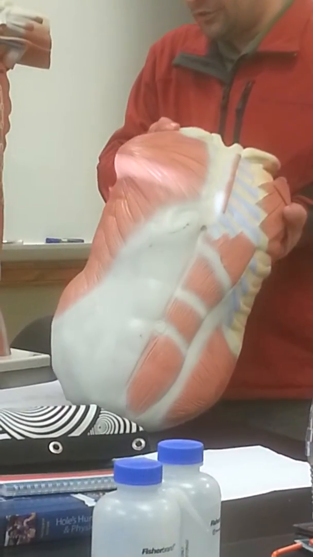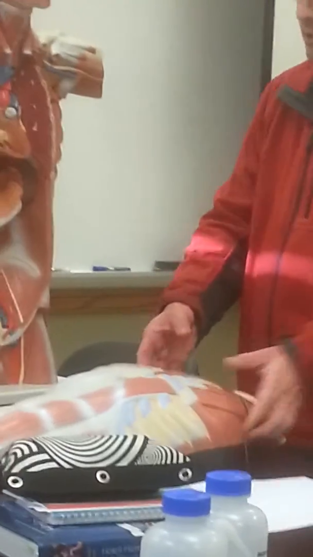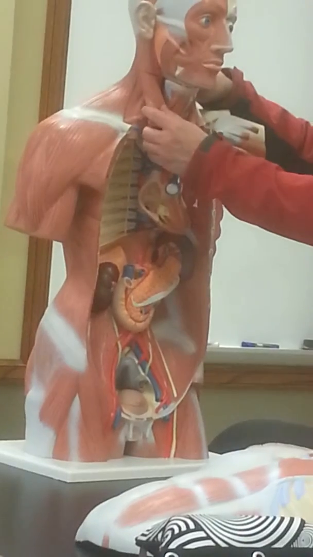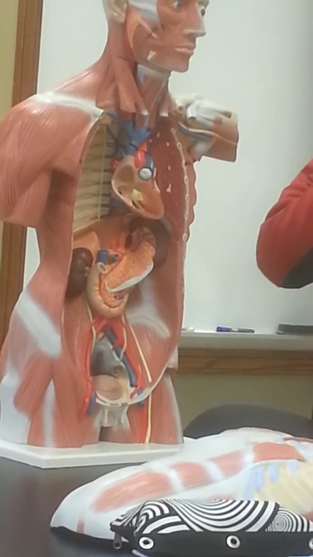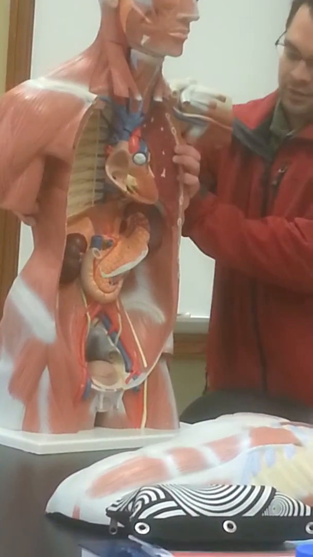All right, let's go to sternocleidomastoid. For that, I need to go back to up here. And again, all the models should have that. See these two big ones on either side of the neck? You can see them on people sometimes, like elderly patients, the big cord muscle. When you turn your neck left and right, that's what they're doing.